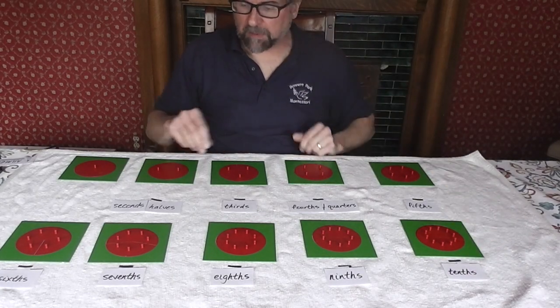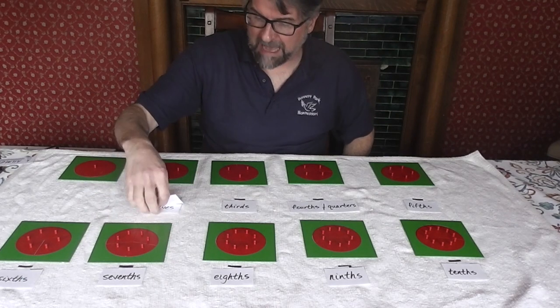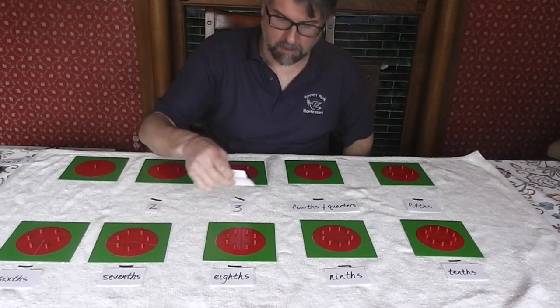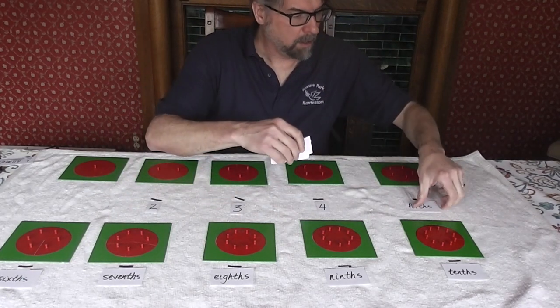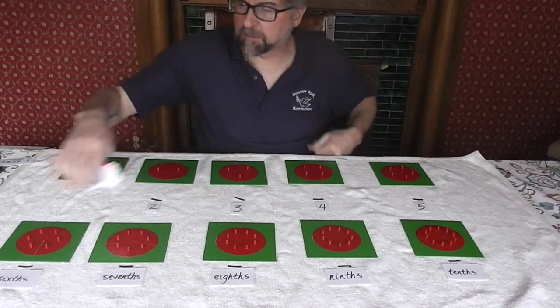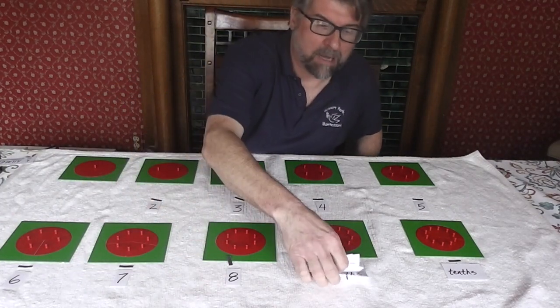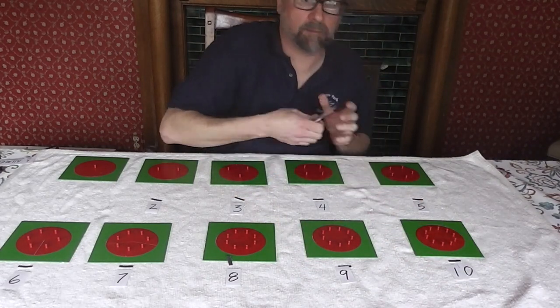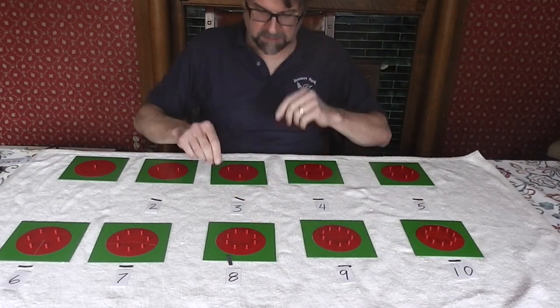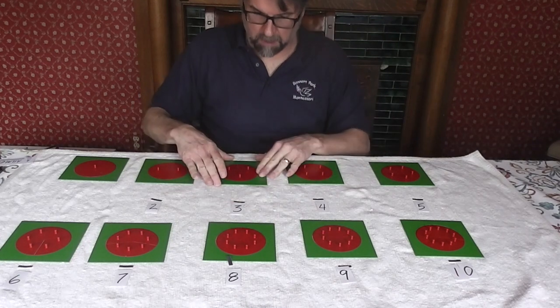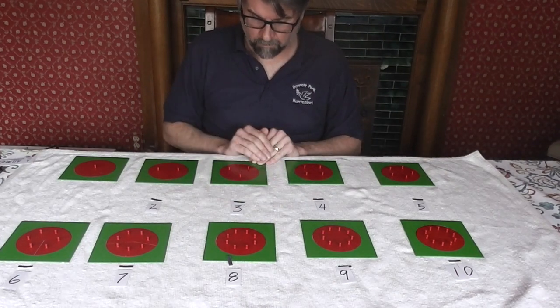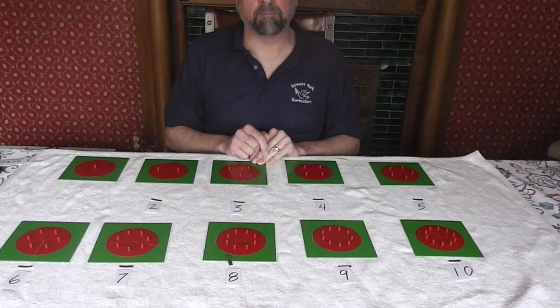Now, we've just been looking at the bottom. Let's make a fraction. I'm not going to spend a lot of time on this, but I do want to talk to you about the names of the parts. So let's make a fraction. I have here a whole family of thirds.